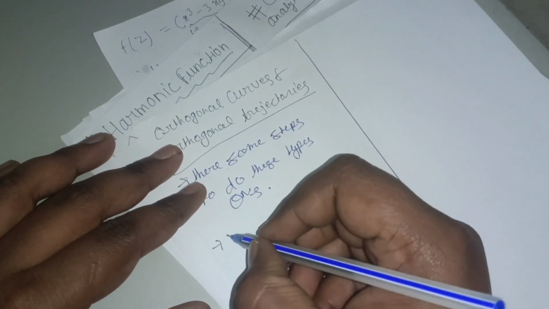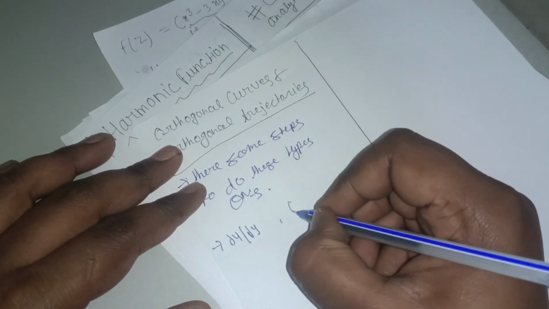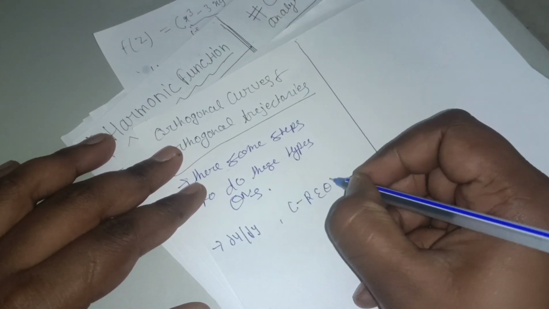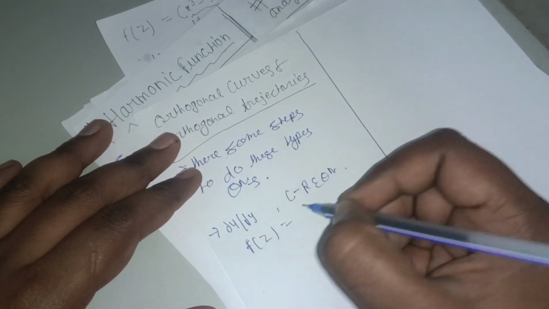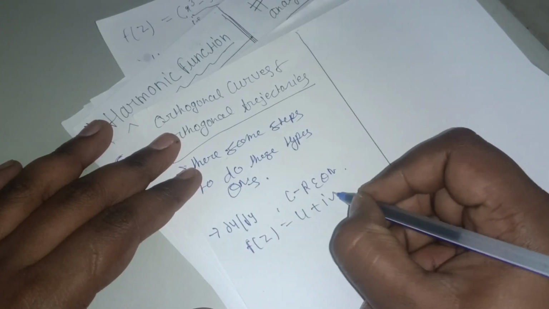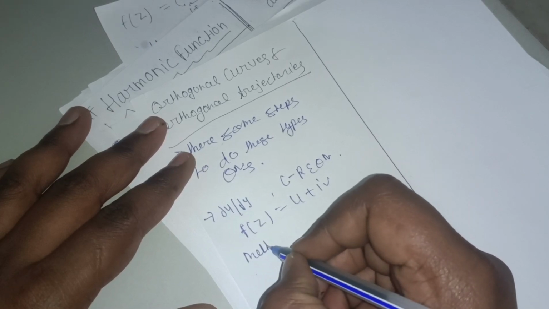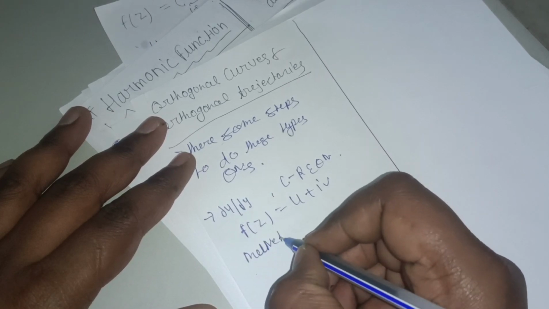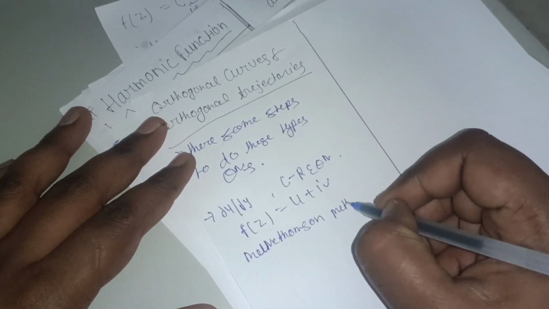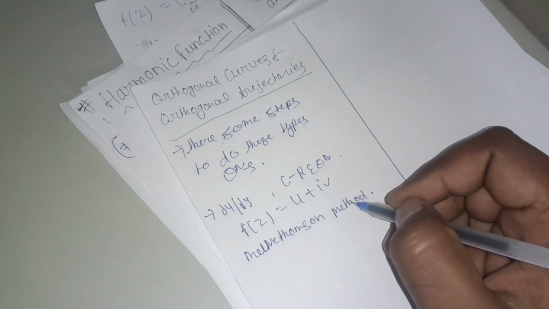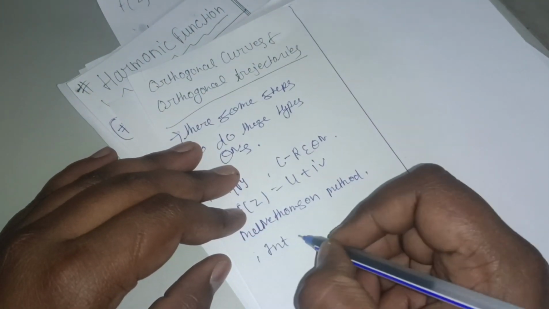Firstly we have to find del u by del y, and then the CR equations, and then f z is equal to u plus iota v, and then the Milne-Thomson method, and then we will integrate.